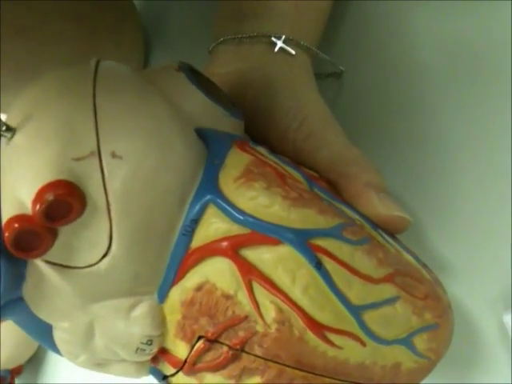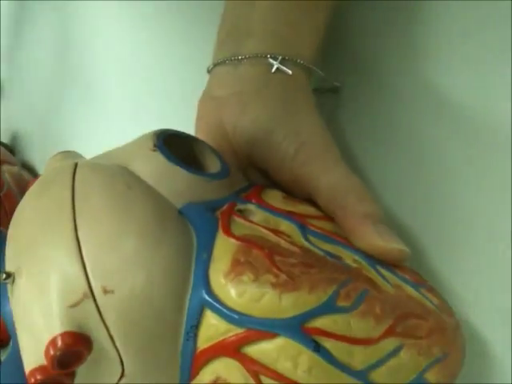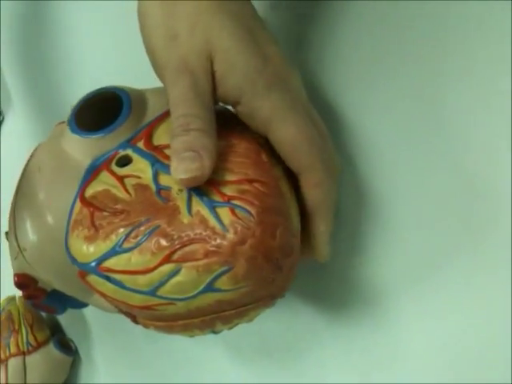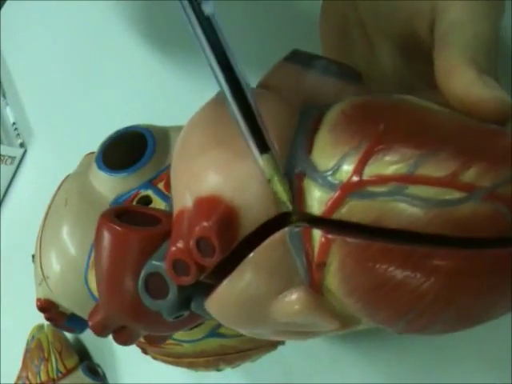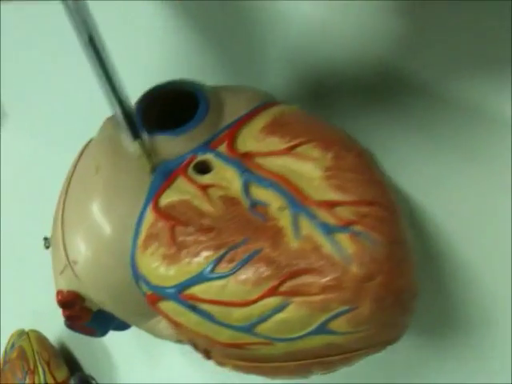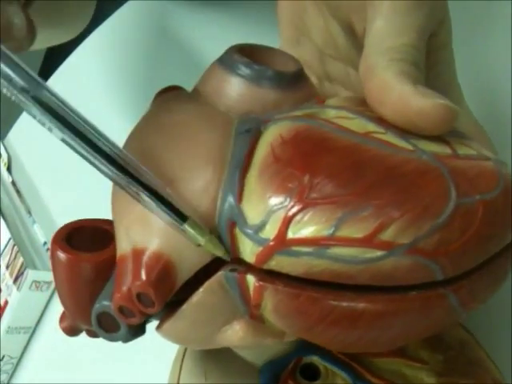Okay. And then it's also worth mentioning the circumflex artery, which is here, and it just runs around the edge. You can't really see it particularly well on this, as the veins covering it, but on this model you can see it's just behind it.